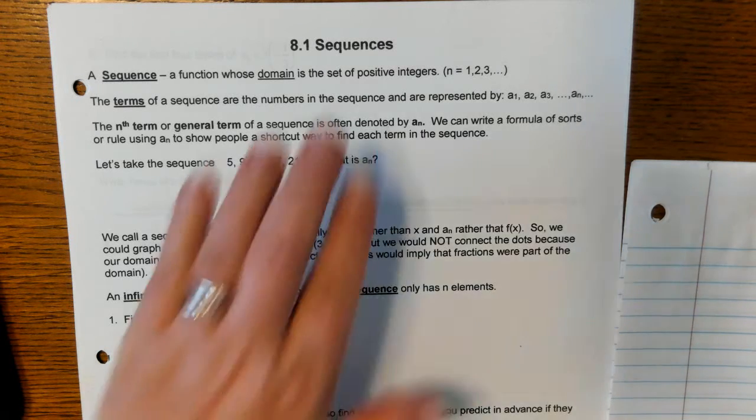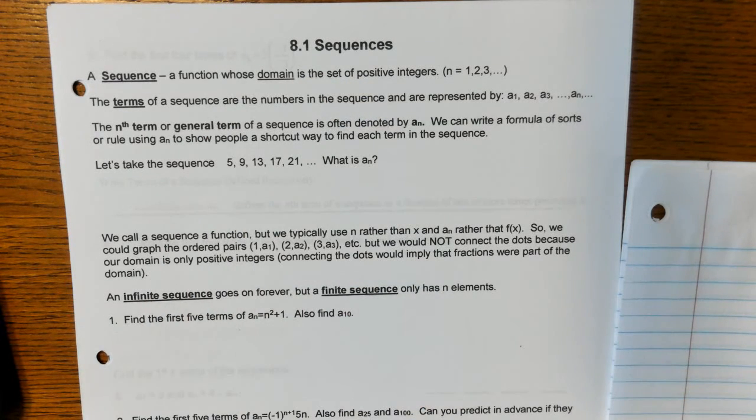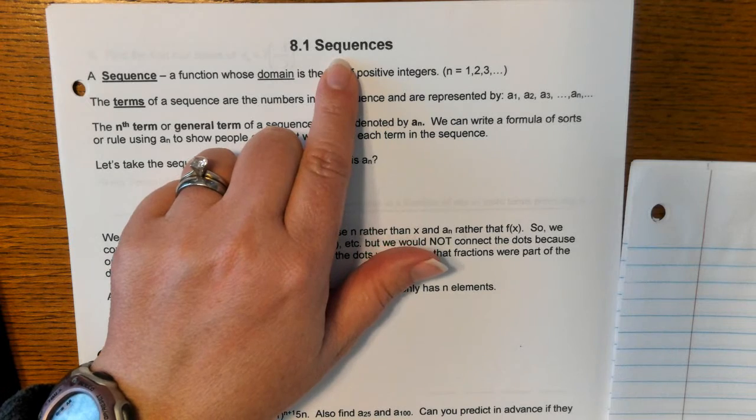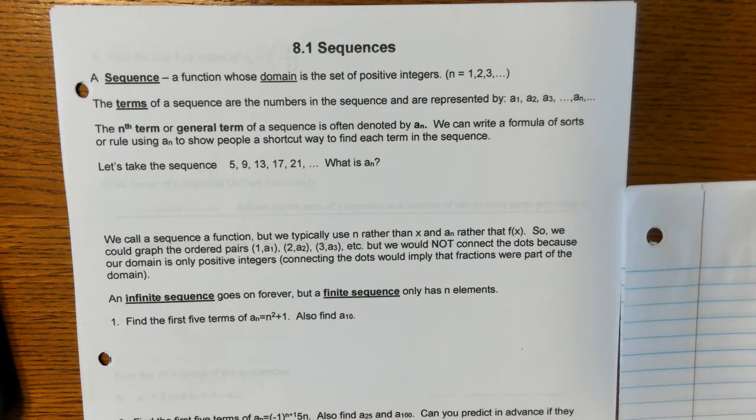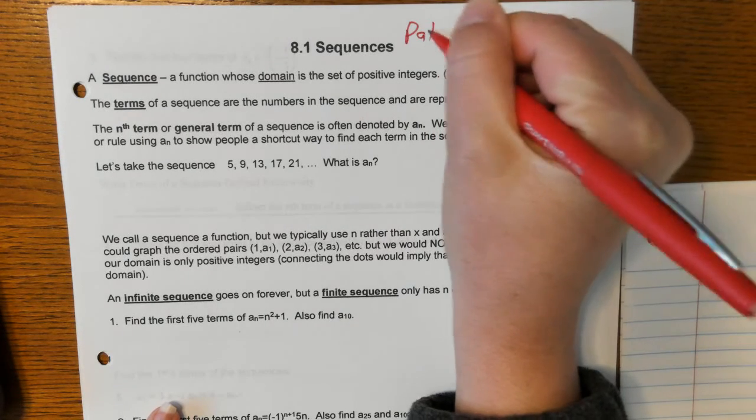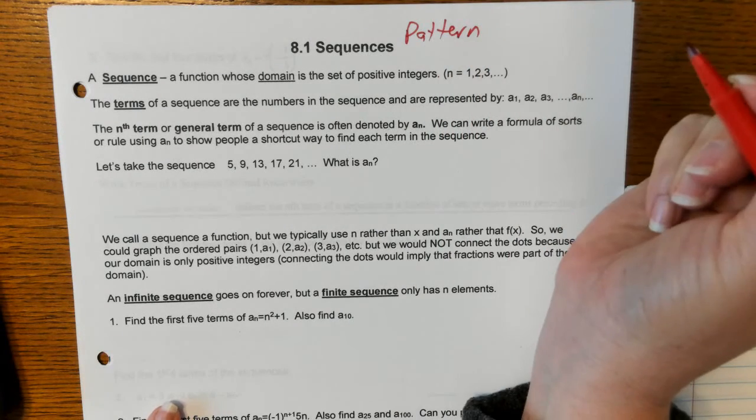So section 8.1 is the last section that we have in our course. So that's exciting. We're almost done. 8.1 is about sequences. And if you ask a random person, hey, what is a sequence? They would probably say that it's a pattern. And that's exactly what we're dealing with, okay?